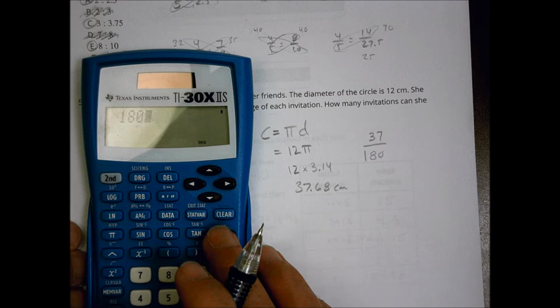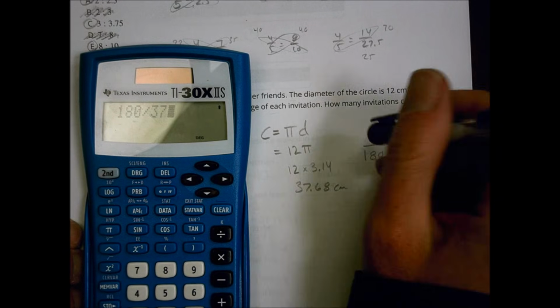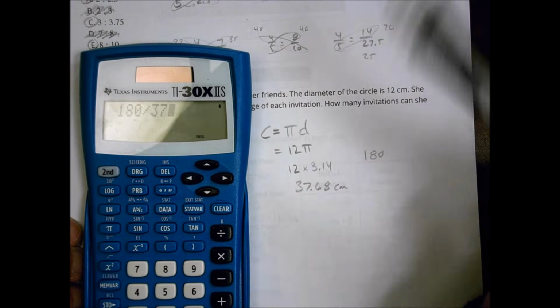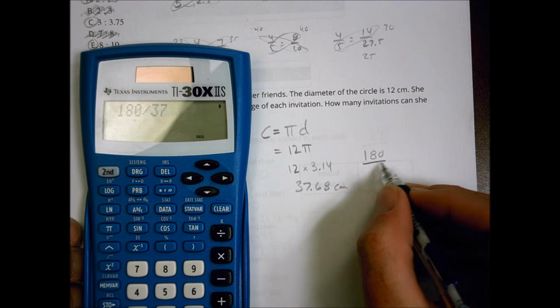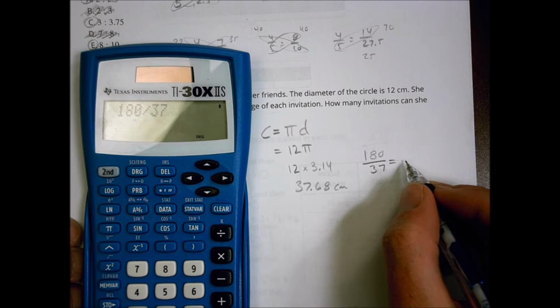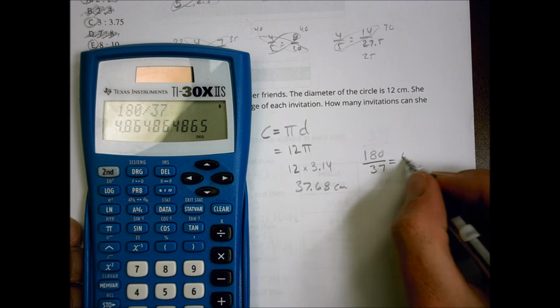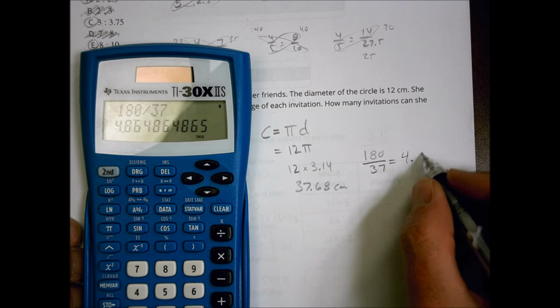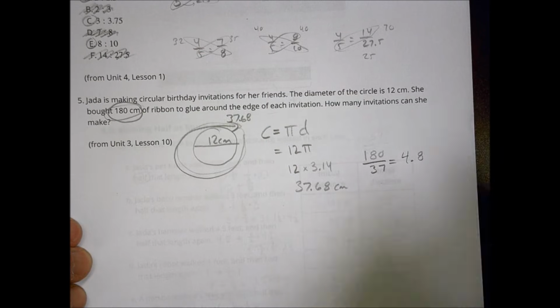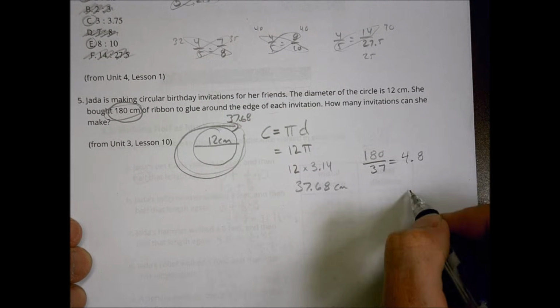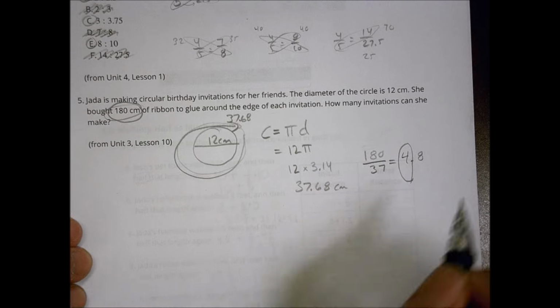I'm going to do it the other way around, apologize for that. So you have 180 is your whole thing, the total amount, and we're going to divide that by 37. That's going to equal 4 point, in this case, 4.8. So I can't make an eighth of an invitation. That tells me I can only make 4 whole invitations with the amount of ribbon that I had.